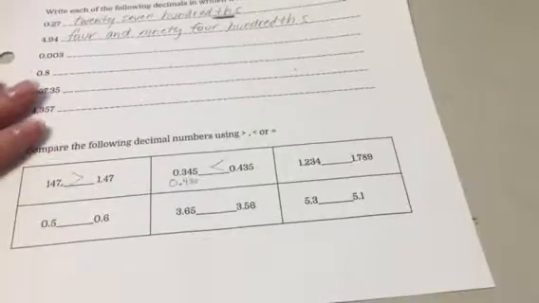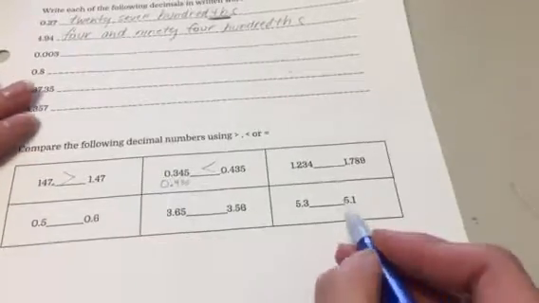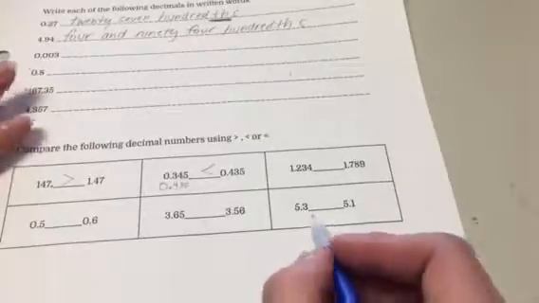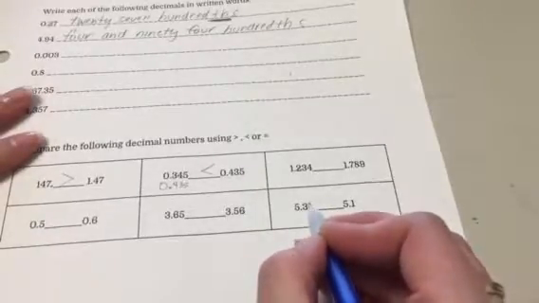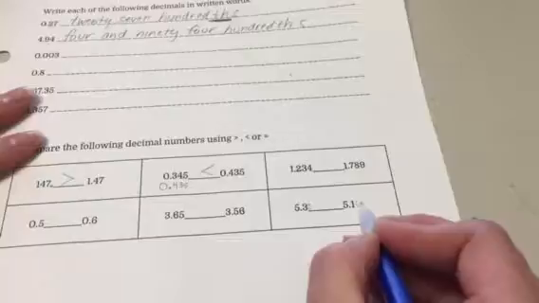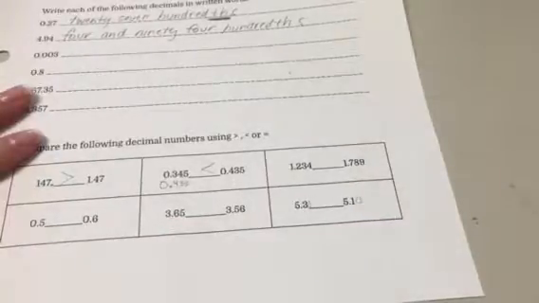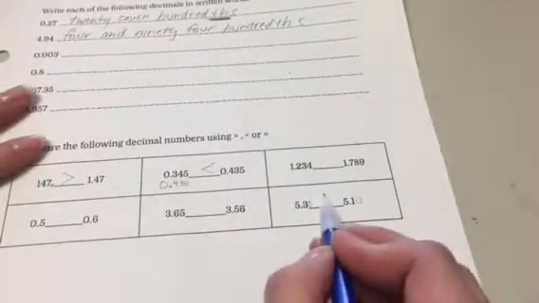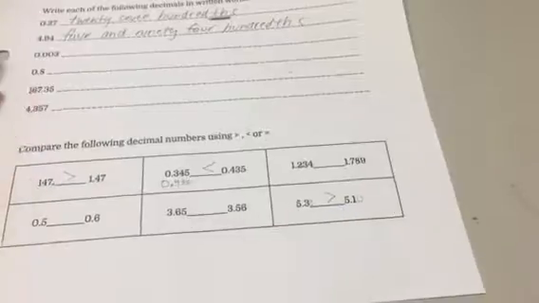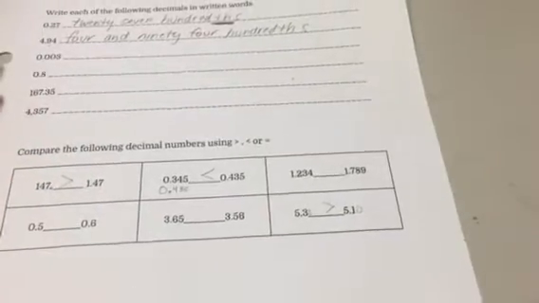Okay, let's do one more together. Let's jump down here. If I wanted to talk about this as money again, I could say $5.30, $5.10. Well, I know 30 cents is greater than 10 cents. All right, so that's what we need to do in that section. And there's nothing on the back, so this should be a quick homework for you.